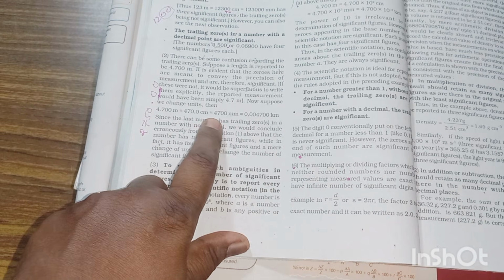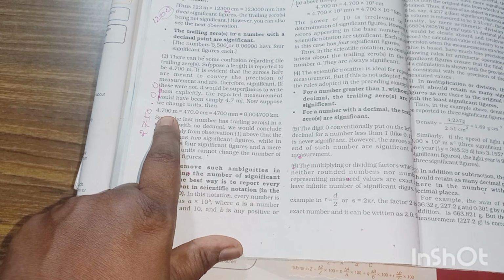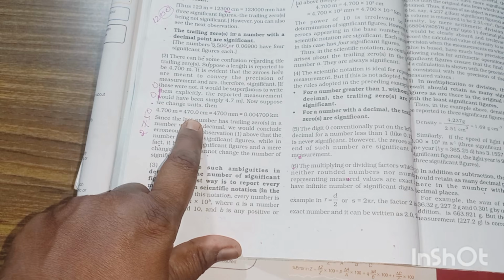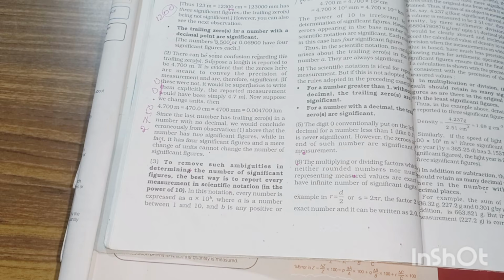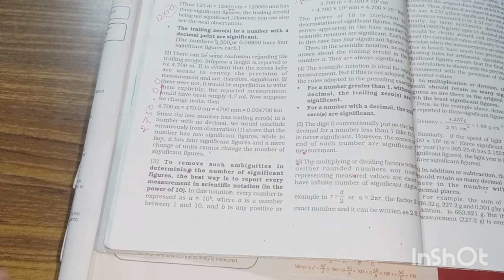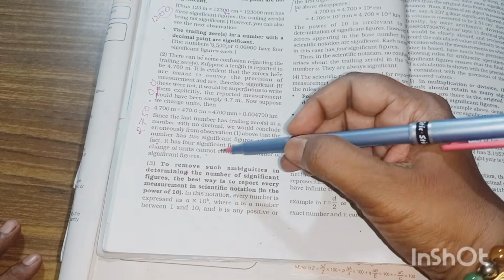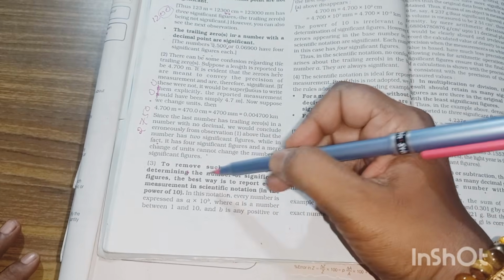Now suppose we change the units. So 4.700 meter is 470.0 centimeter. So however you change the units, it does not change the significant value. All of them have 4 significant figures.